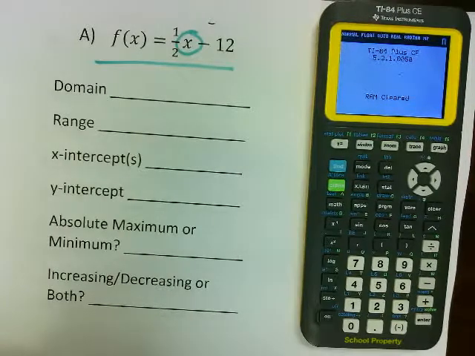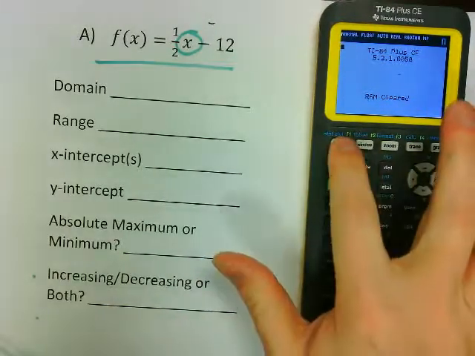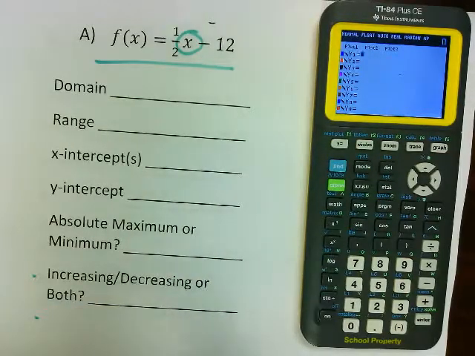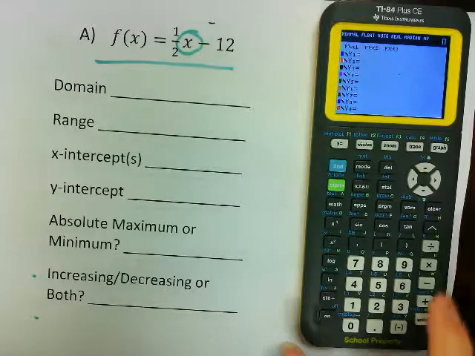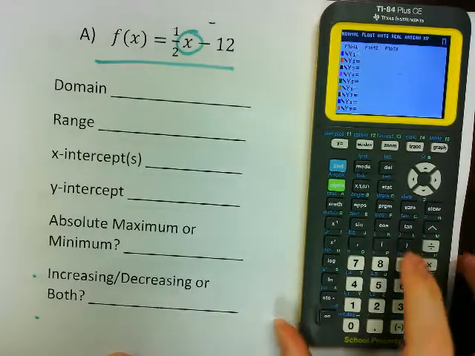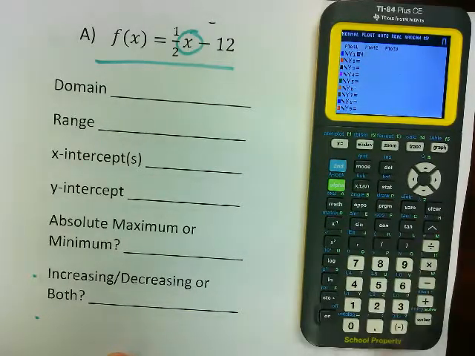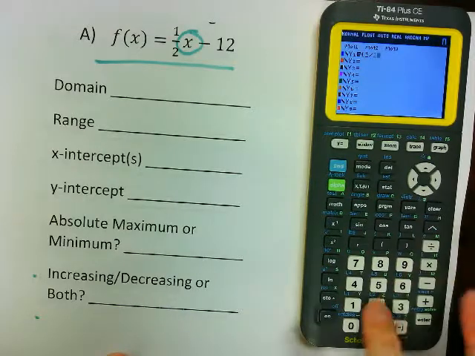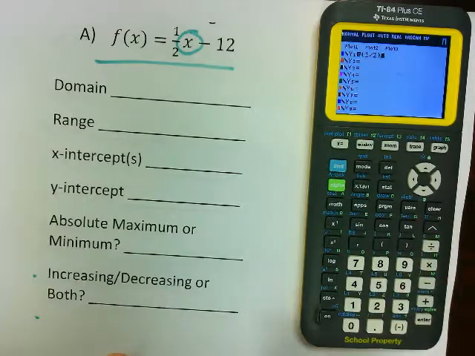Okay. The next thing you're going to want to do is graph this equation. So we'll hit y equals, and we will put in the equation. Now, if you have any fractions, negative signs, those kinds of things, you really want to make sure you're using parentheses. Parentheses are definitely your friend when it comes to using the calculator. So we're going to do an open parentheses, 1 divided by 2, close the parentheses, and use our variable x, and then subtract 12.